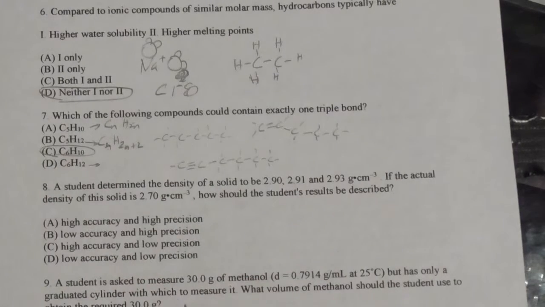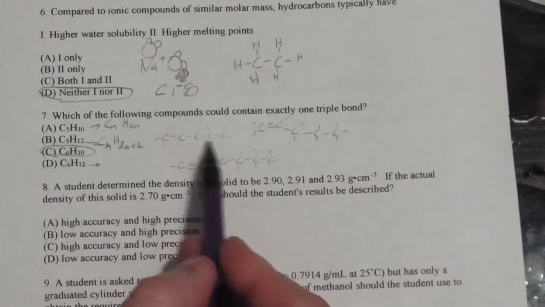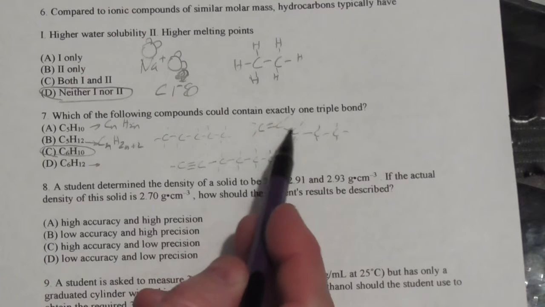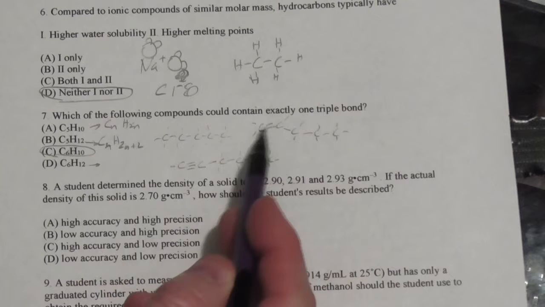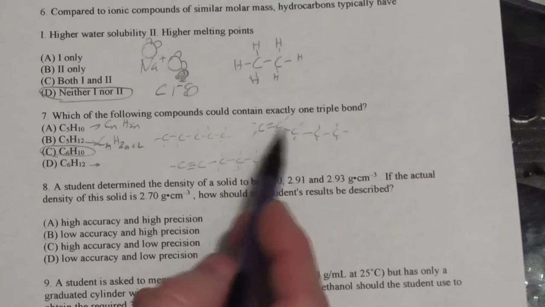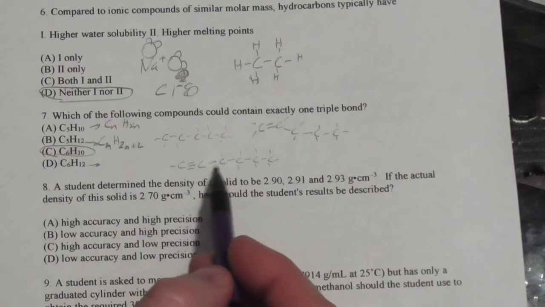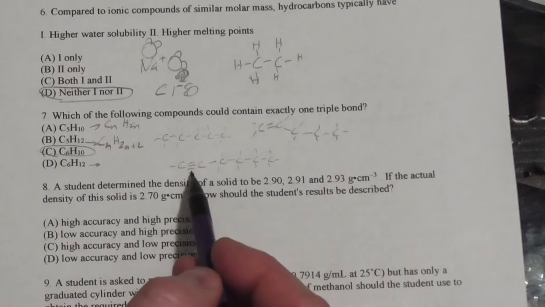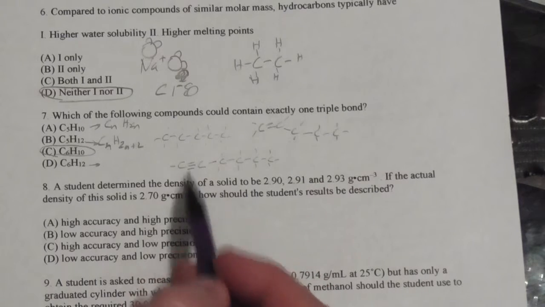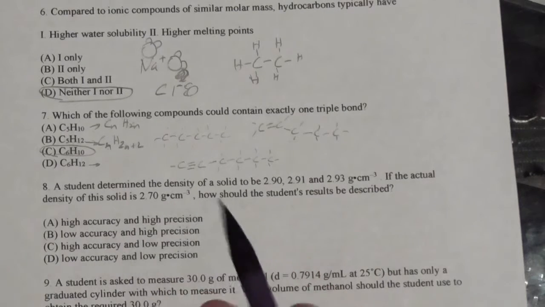Now, if you really remember your stuff, this would be called pentane, this would be called pentene, 1-pentene, if you really want to get technical, and this would be called hexane, hexane for the 6 carbons, and then hexyne with the triple bond. Alright, a student determined the density of a solid to be 2.90, 2.91, and 2.93.